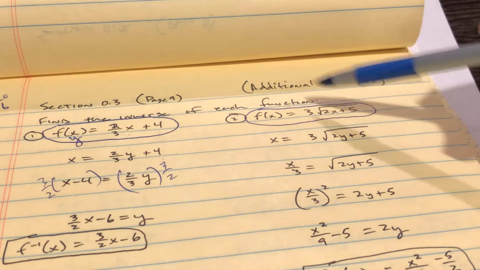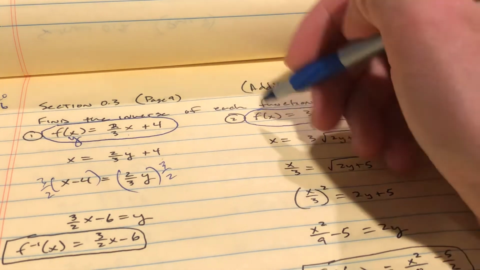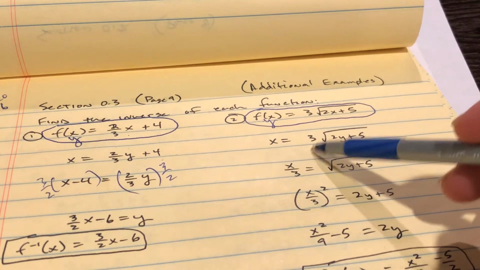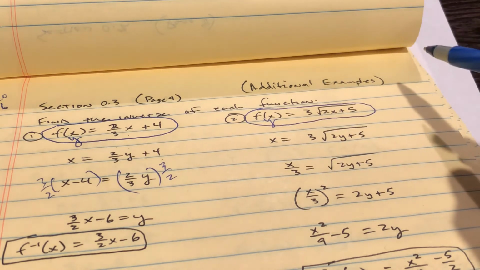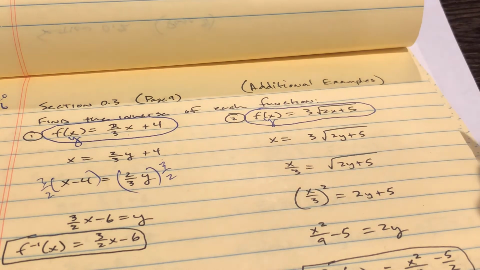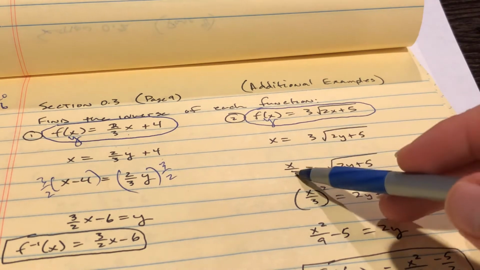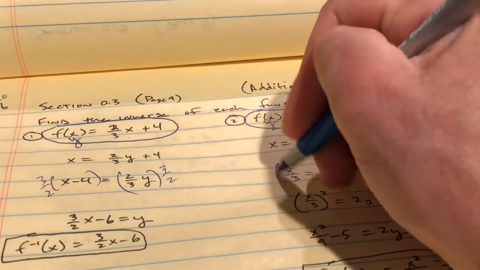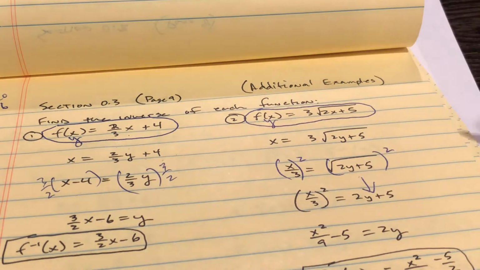Number 2. Again, look at the top one here. So again, y equals... then switch x and y. You're going to have x equals 3 times the square root of 2y plus 5. Then go about freeing that y. Divide both sides by 3. x over 3 equals the square root of something. Square both sides to get rid of the square root.